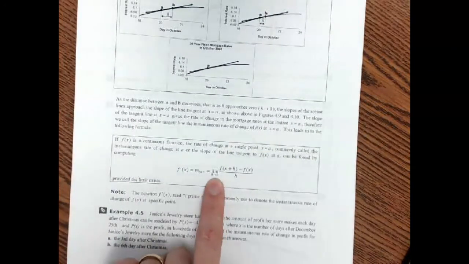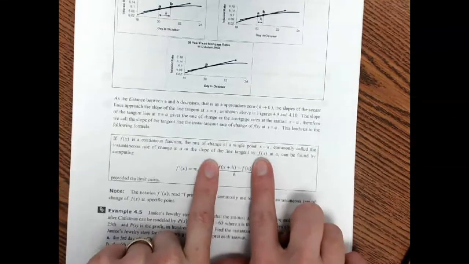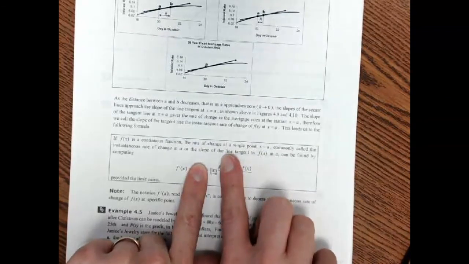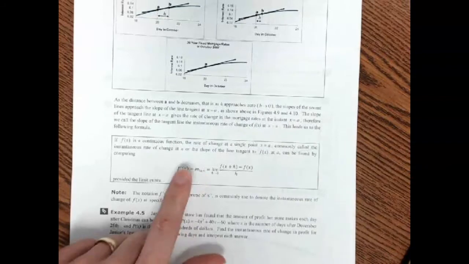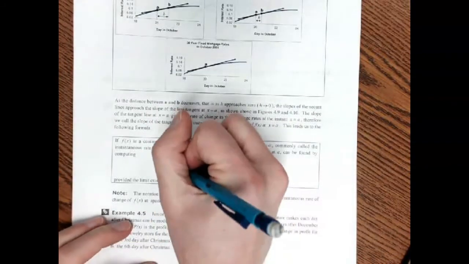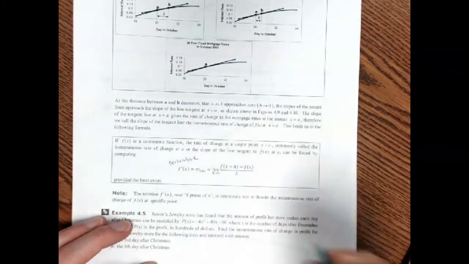You have your limit as h is going to 0, f of x plus h minus f of x over h. Remember, that's your secant slope between your 2 arbitrary points, but then that limit shrinks the gap down to 0, compresses the 2 into 1. That's your slope of the tangent, and then that's your derivative. So this f prime notation, that is what we're going to use to indicate the derivative, right? Really nice. Instantaneous rate of change, derivative, slope of the tangent. Those are all synonyms. They mean the same thing.